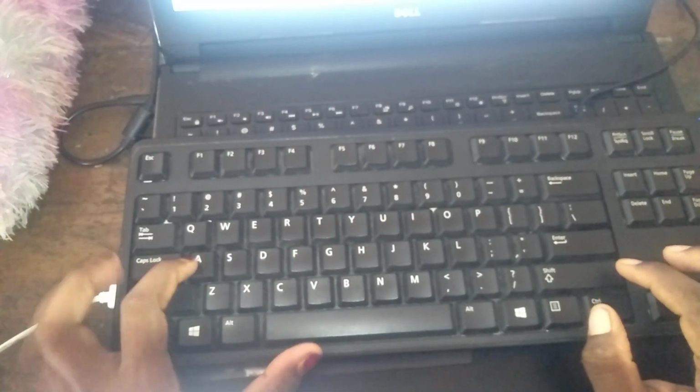Next to the number line we have alphabets in 3 lines. I'll tell you how to type the letters. The first line has QWERT and YUIOP, the second line has ASDFG HJKL semicolon and so on. And on the third line we have ZXCVBNM. So how to type, I'll tell you.